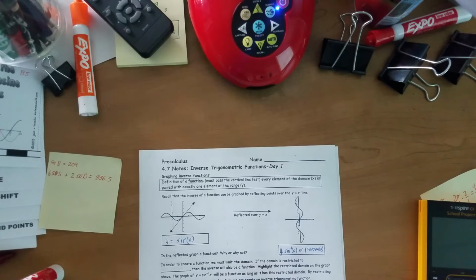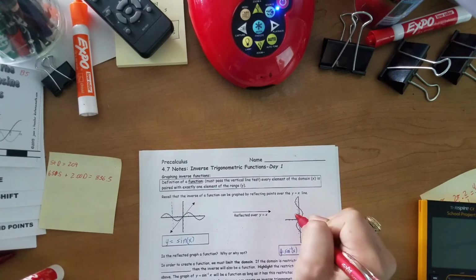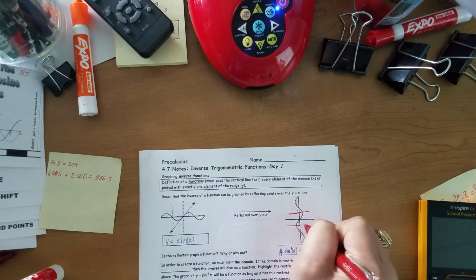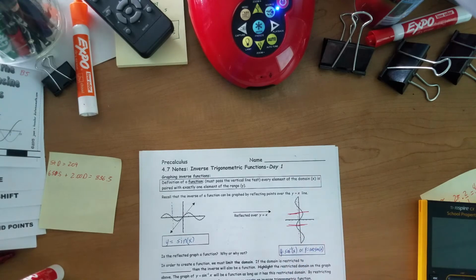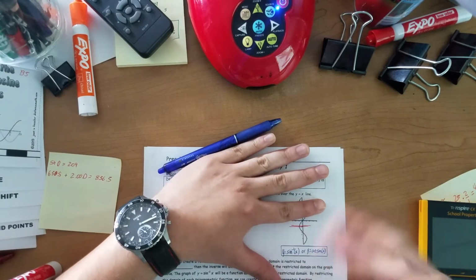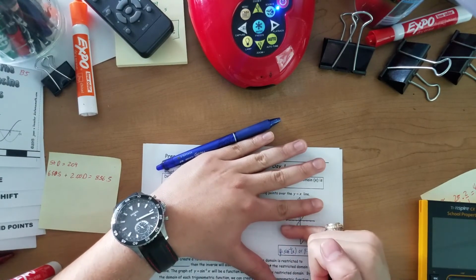By restricting the domain of each trigonometric function, we can create an inverse trigonometric function. Okay. Now, basically, this is saying this. If we were to cut off the top of this, right here, and the bottom of it, right here, so that all that's left is this bit right here, does just what's in between these two lines pass the vertical line test?